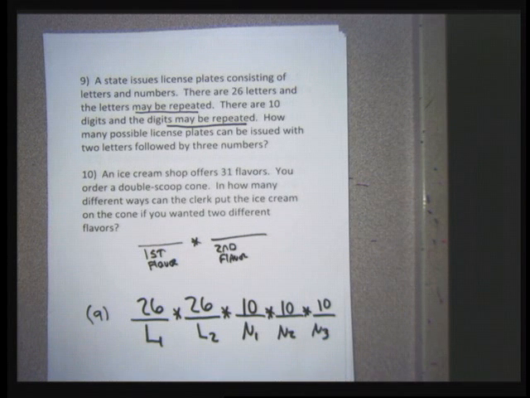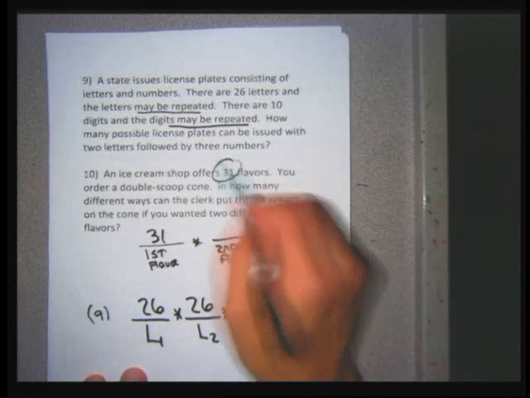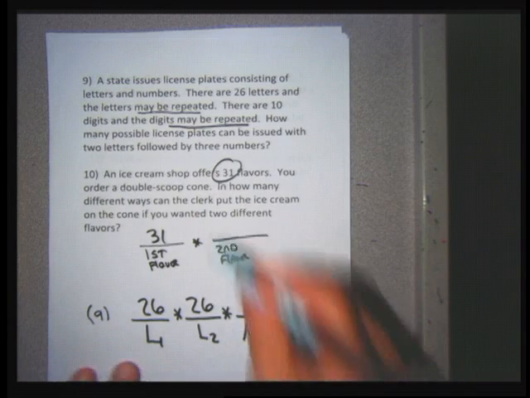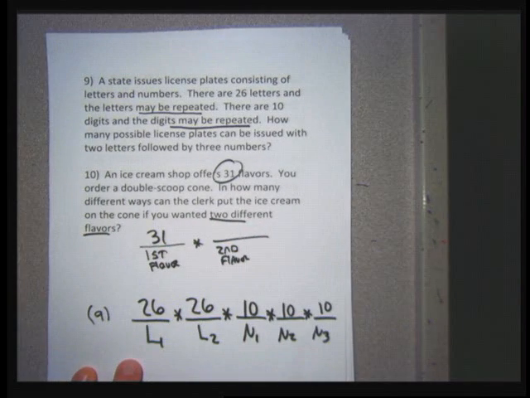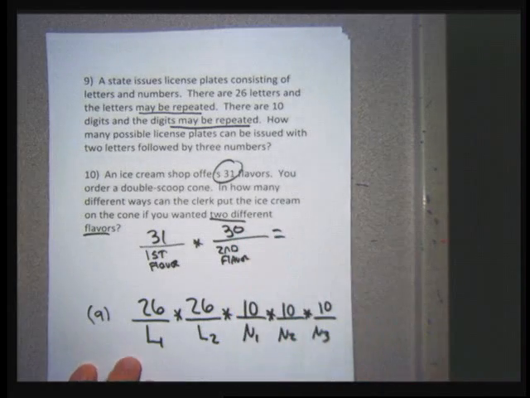And for my first scoop, there's 31 choices because this ice cream place has 31 flavors. I have to read through the problem to determine if I have to increment down or not. And because I want 2 different flavors, I'm going to get a different flavor for my second flavor, and there's only going to be 30 flavors available for my second flavor.